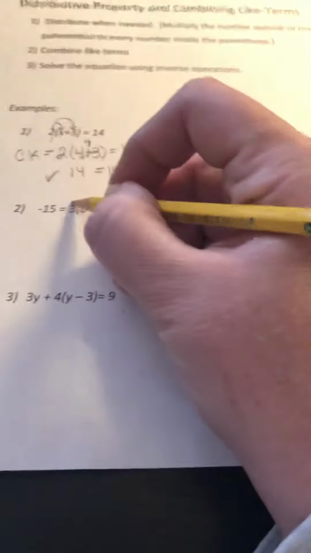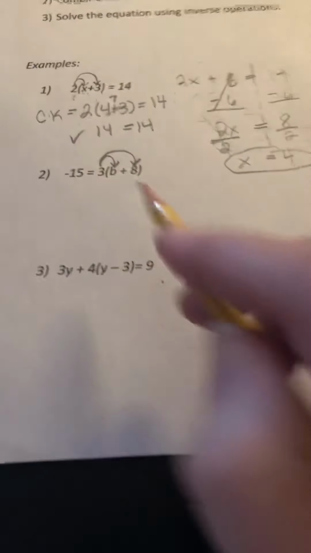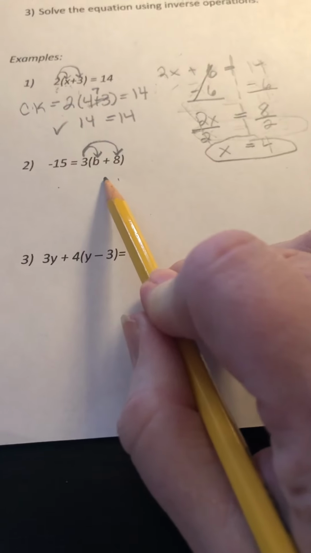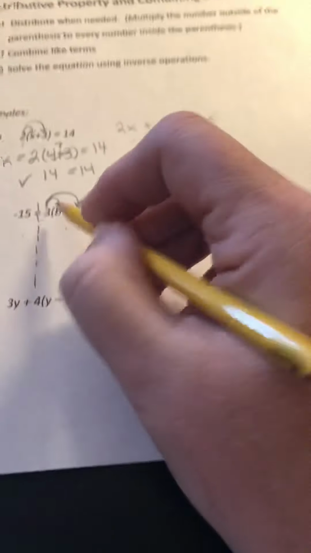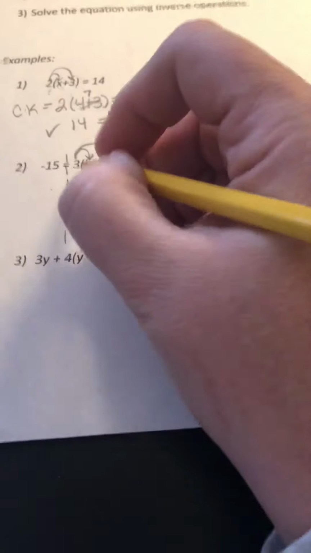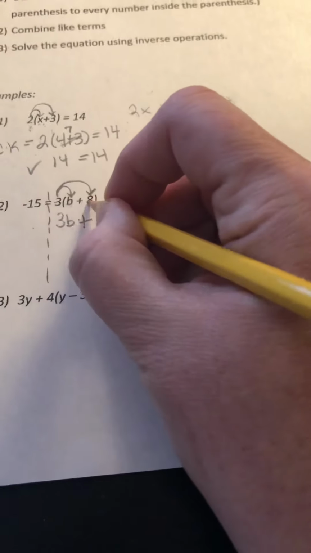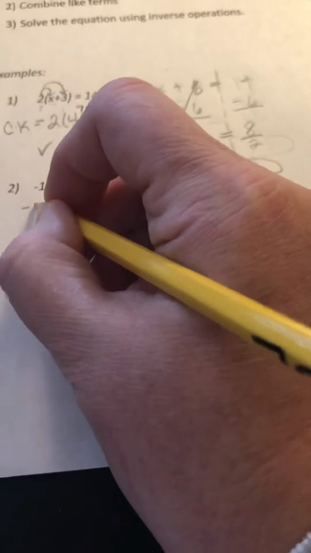First, we need to distribute. So I distribute the 3, I distribute the 3. And remember, I told you it doesn't matter what side the variable's on. You still go to the side with the variable first when you're solving. I'm going to put my dotted line down the middle. So 3 times 1b will leave me with 3b plus 3 times 8 is 24 equals negative 15.